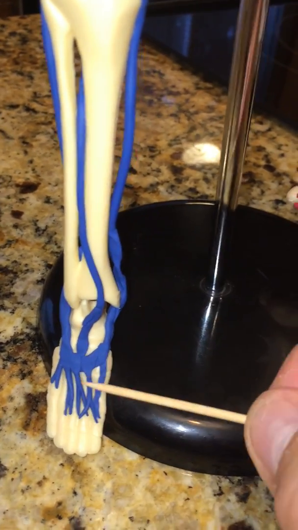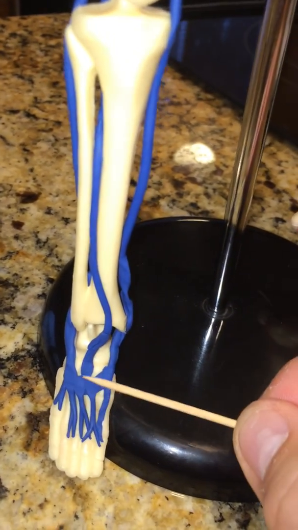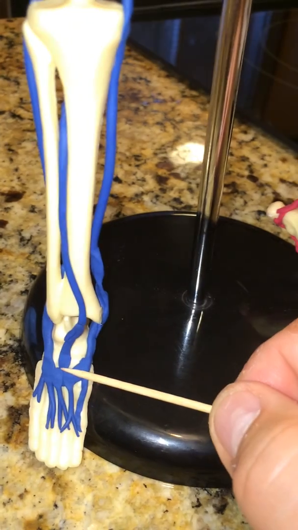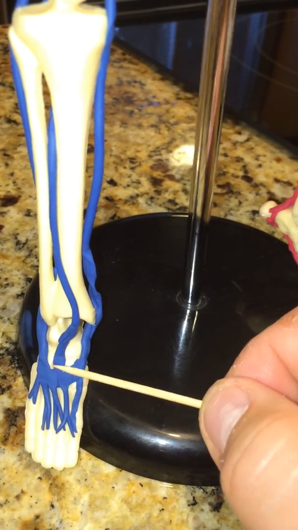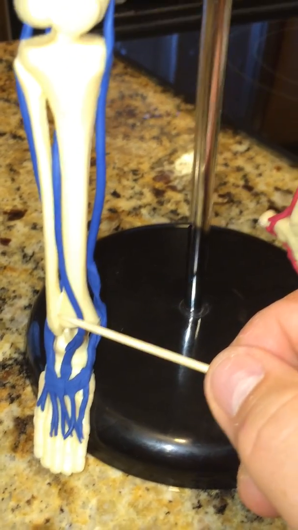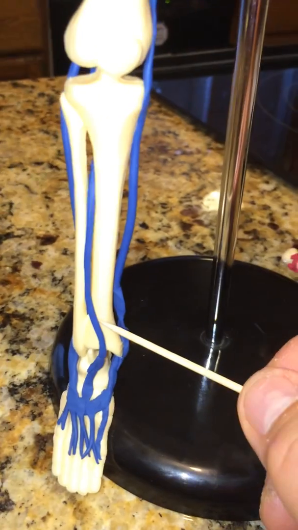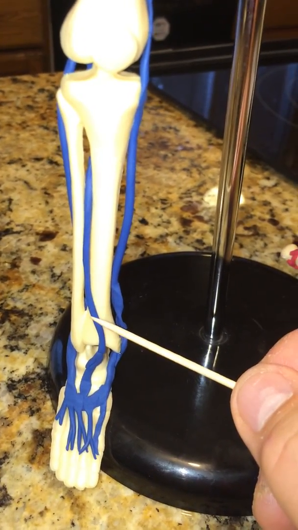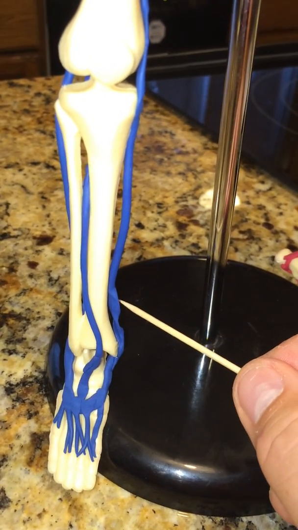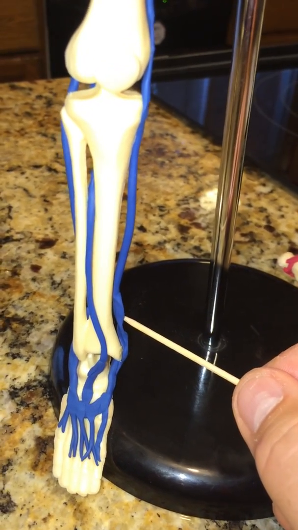From here, we start the blood flow back, which will be our digital veins, into the digital venous arch. Here we have the anterior tibial vein. Oops, right here, the anterior tibial vein. This is the greater saphenous vein. This is the small saphenous vein.